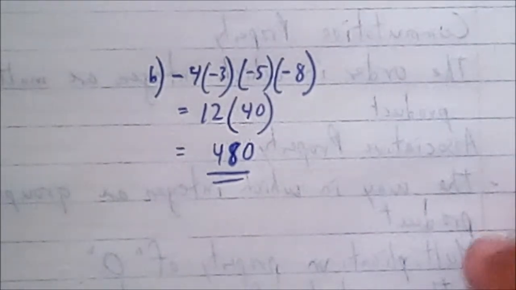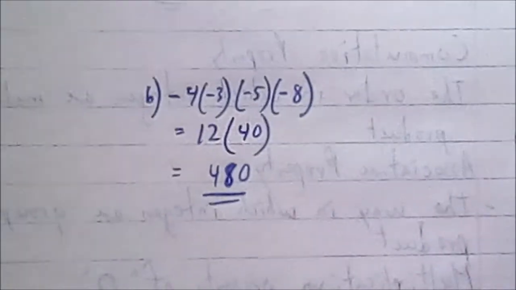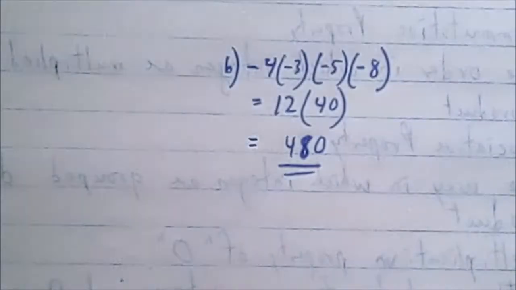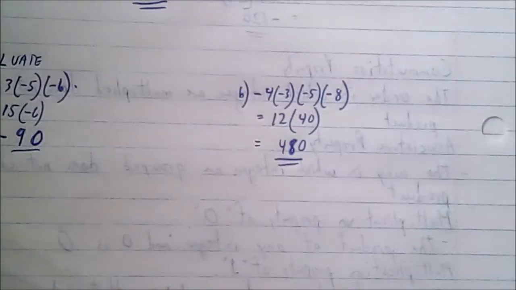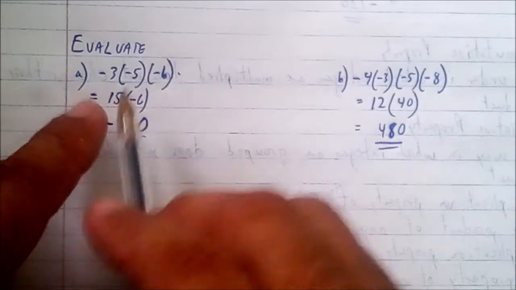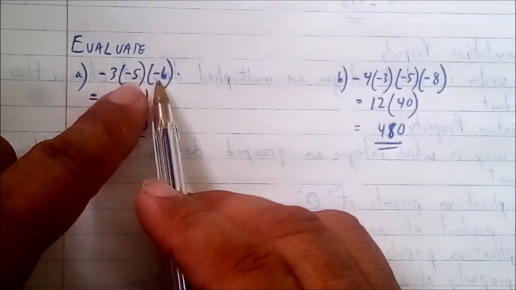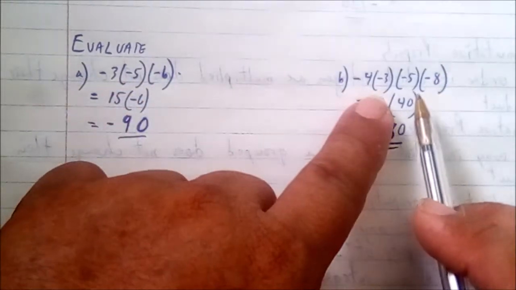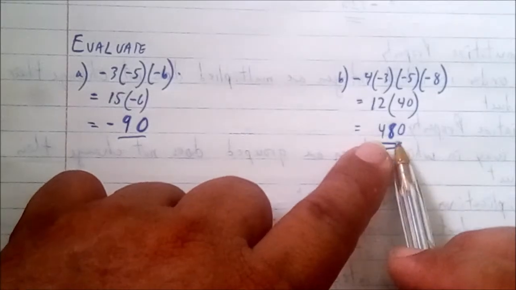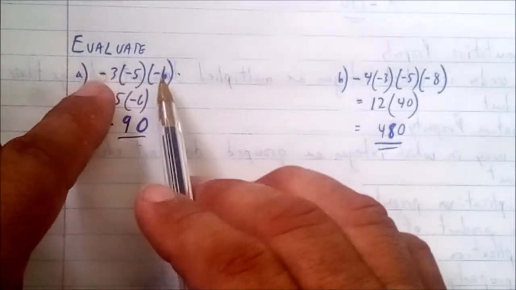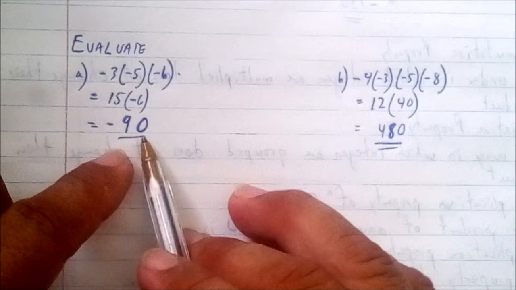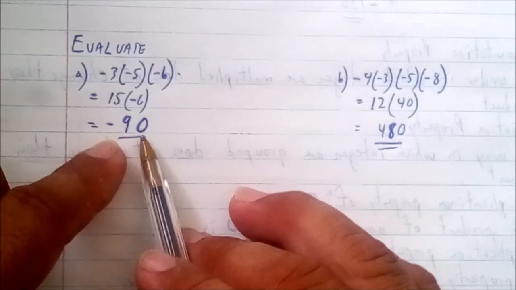All right. So let's write down a key observation here. And let me zoom back again. Here we have an odd number of negatives being multiplied. Here we have an even number of negatives, and the product was positive. With an odd number of values being multiplied, we end up with a negative. Okay?